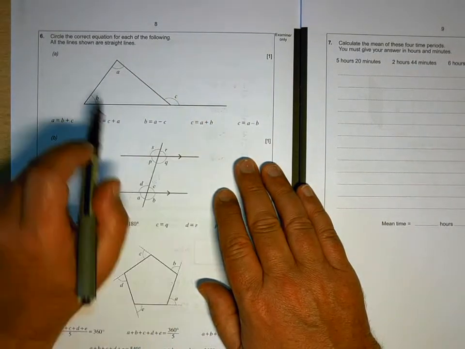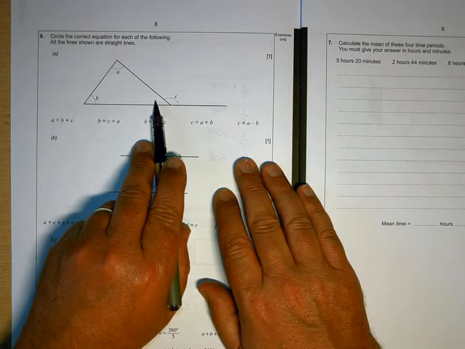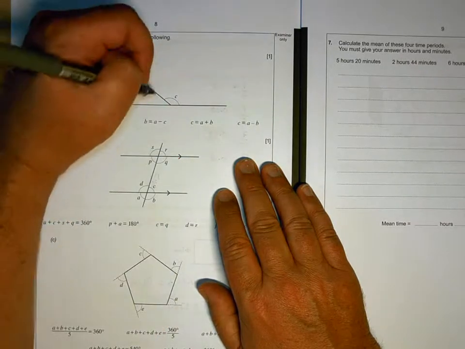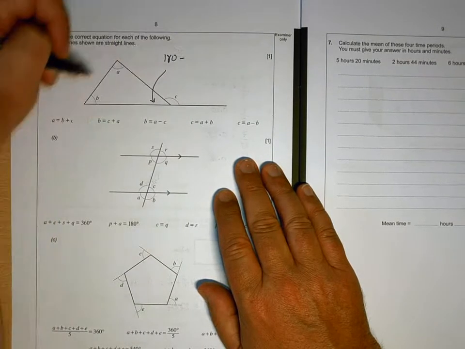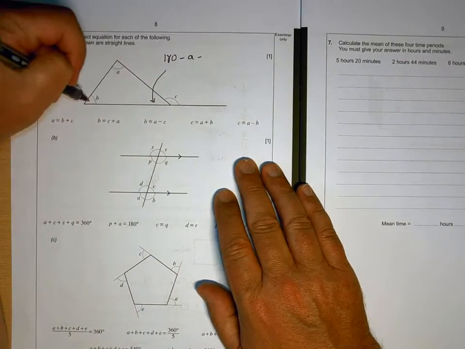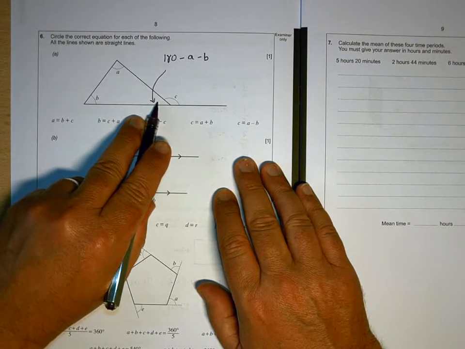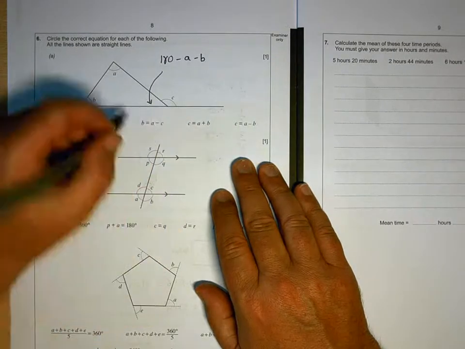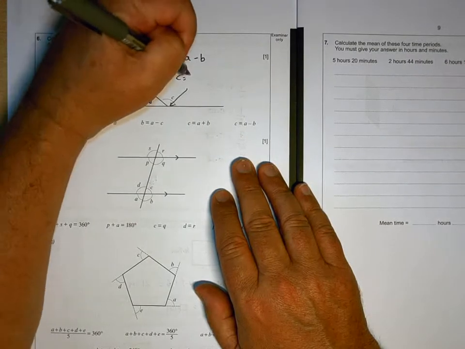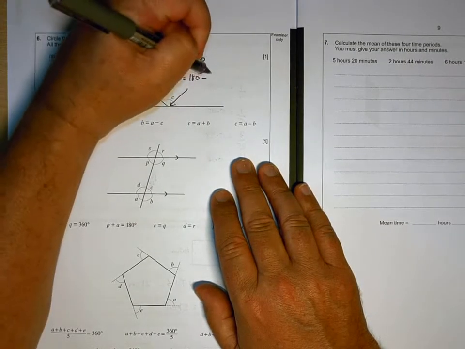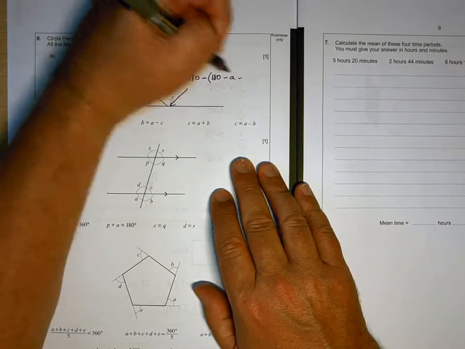So this first one, first thing we have to do to find C is work out what the missing angle inside the triangle is. To work out what that is, we have to do 180, and then from it we need to take angle A, and from it we need to take angle B. That would give us that angle. Then to work out C, we have a straight line, so we've got to do 180, take away that angle, which is 180, take A, take B.